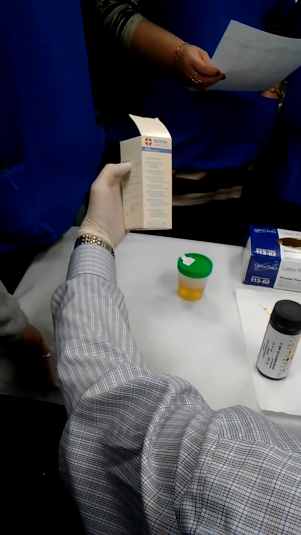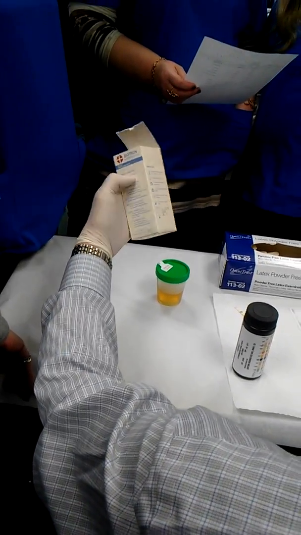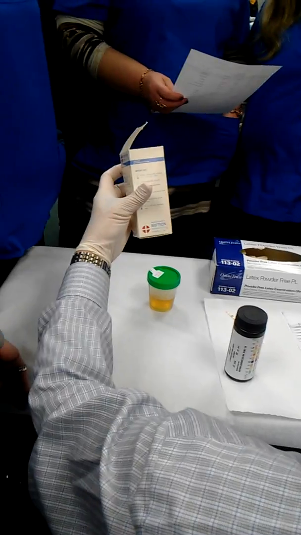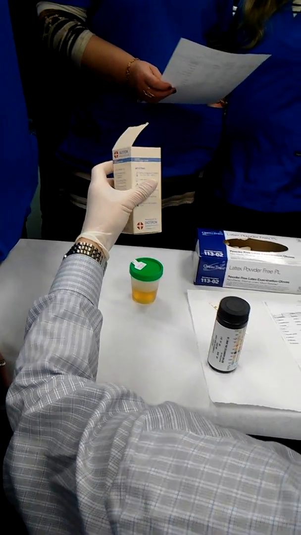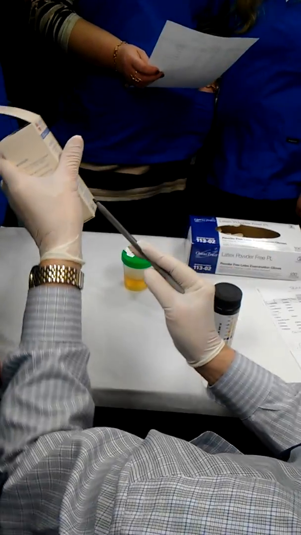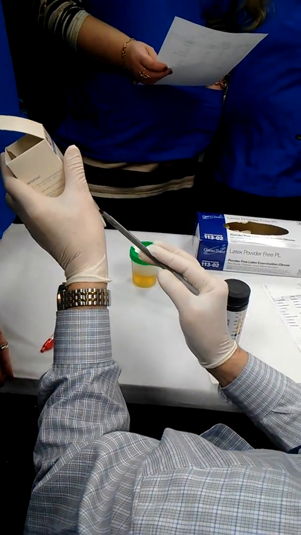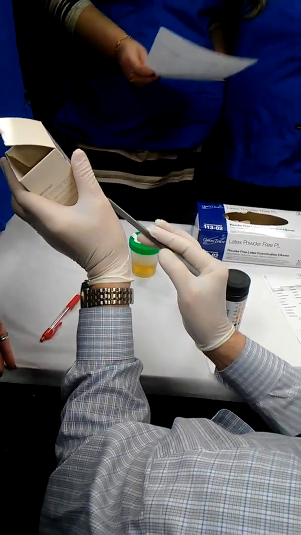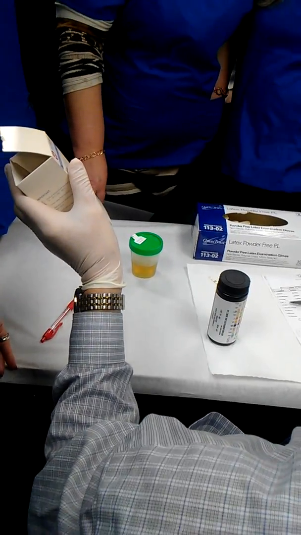And this test, okay, usually they say 10 parameters. You see 10 parameters, right? It's written 10 parameters, 10 things.